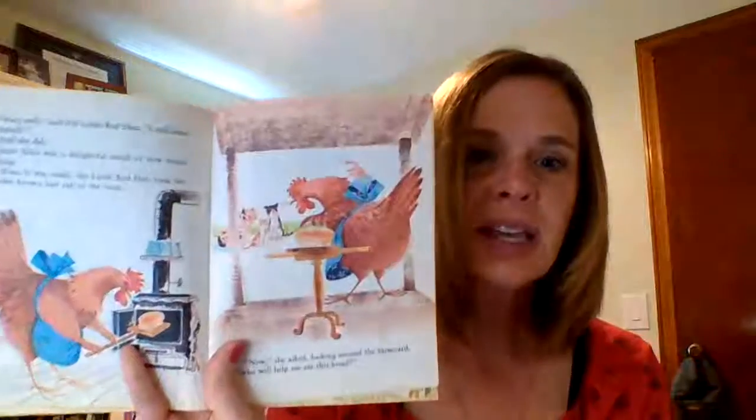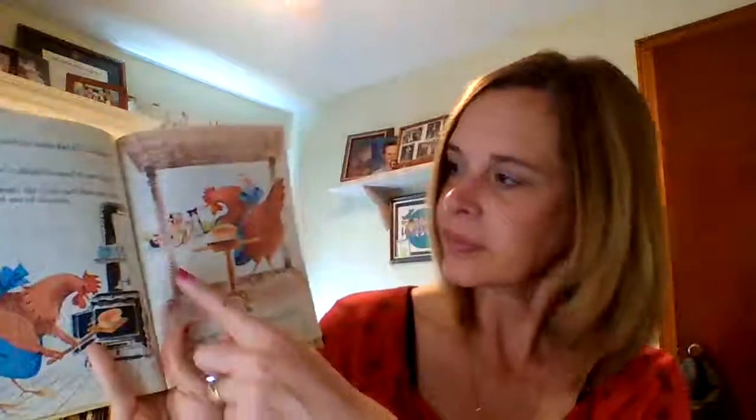Very well, said the little red hen, I will bake it myself. And she did. And soon there was a delightful smell of new bread baking. And when it was ready, the little red hen took the golden brown loaf out of the oven. Now, she asked, looking out into the farmyard, who will help me eat this bread?